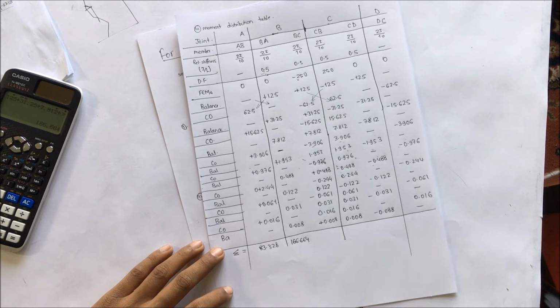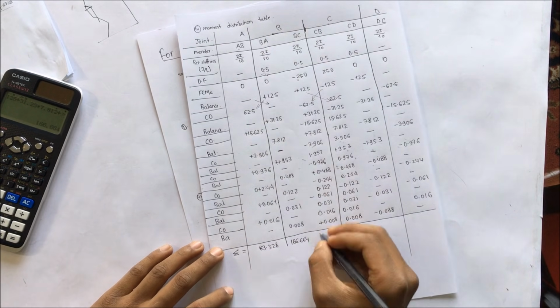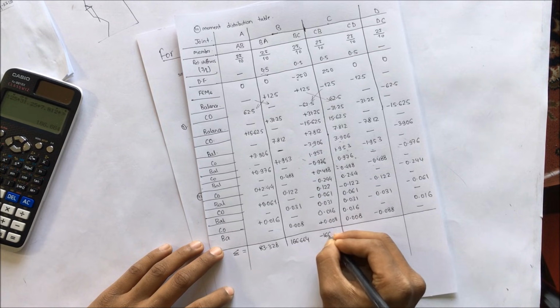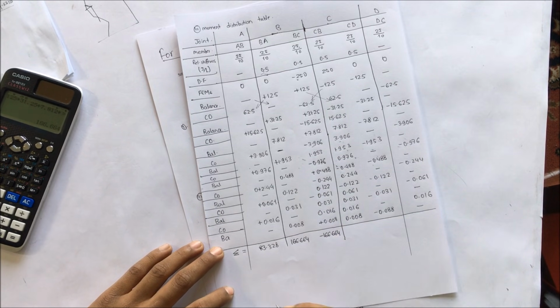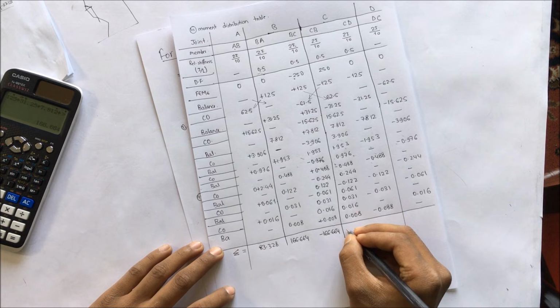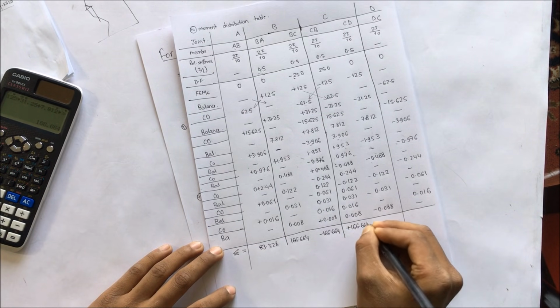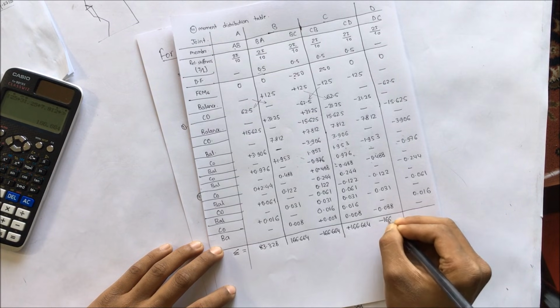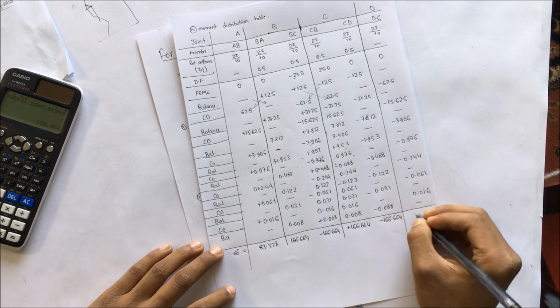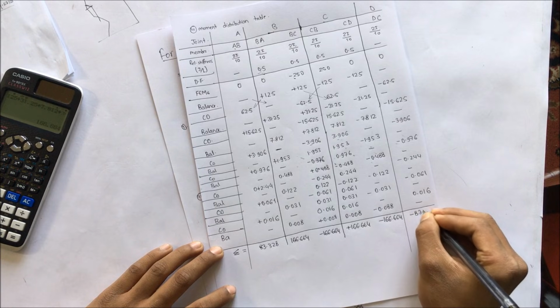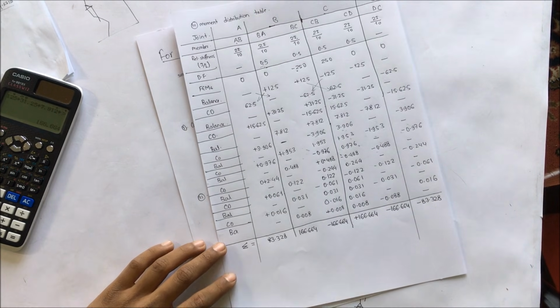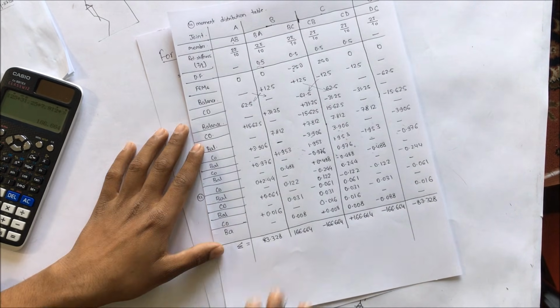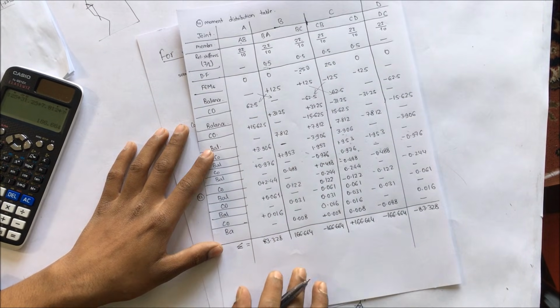166.664, the value for this will come as minus 166.664, and again this will come as plus 166.664 minus 166.664, and finally 83.328. So this is the final result from the moment distribution table.